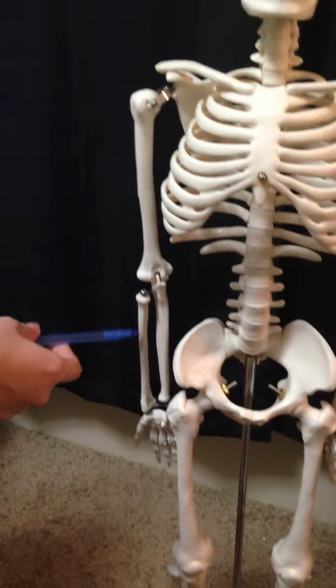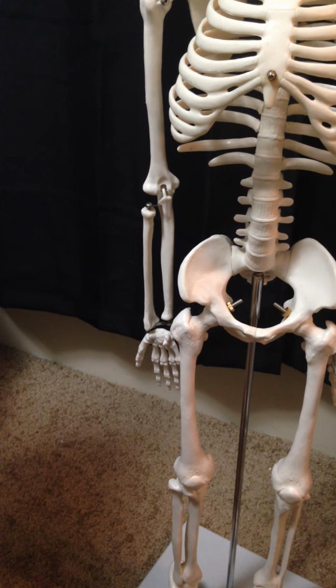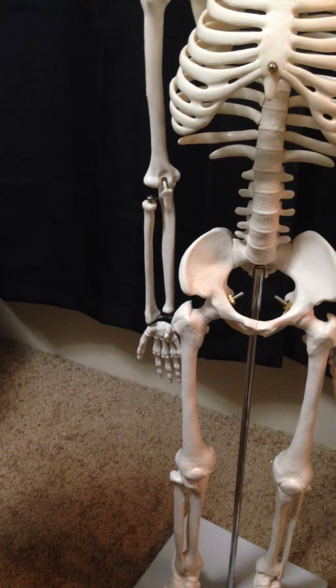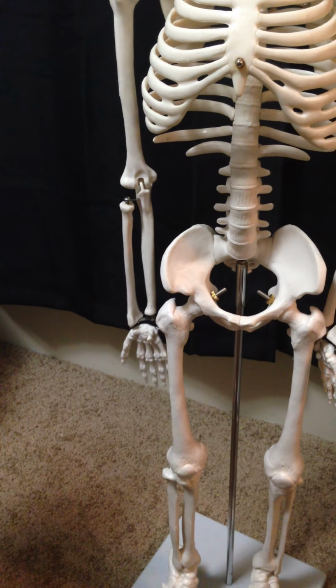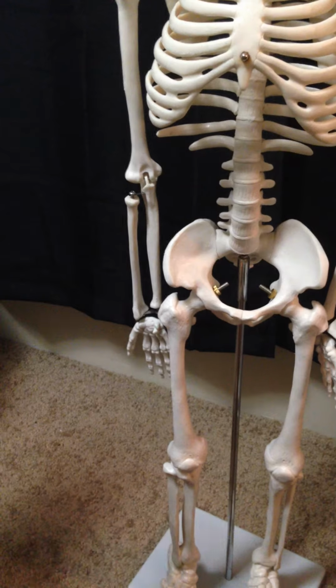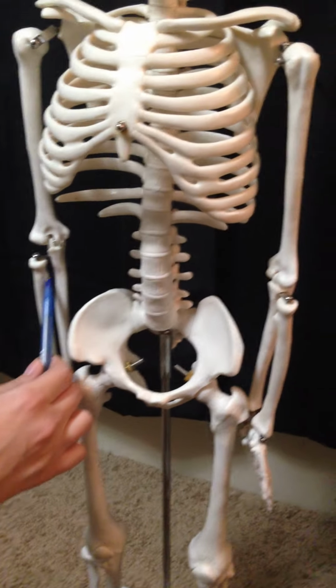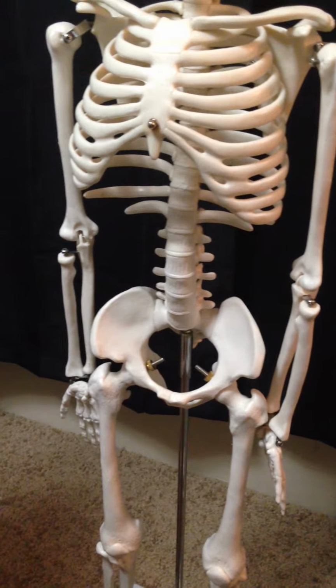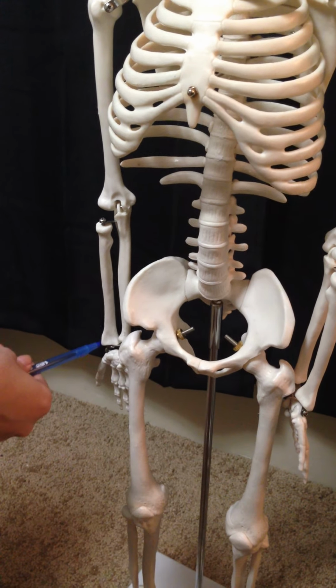Now we have the radius, and the head of the radius is up here. And the radial tuberosity is this projection right there. And then the styloid process of the radius is here at the end.